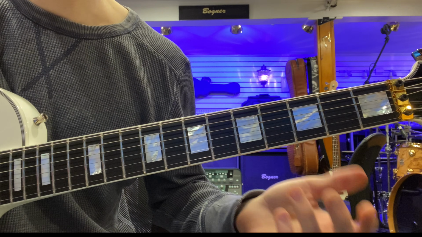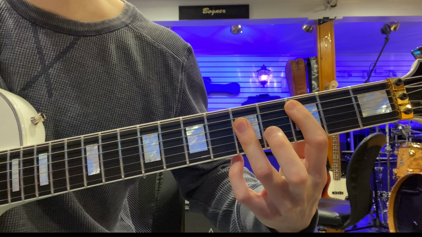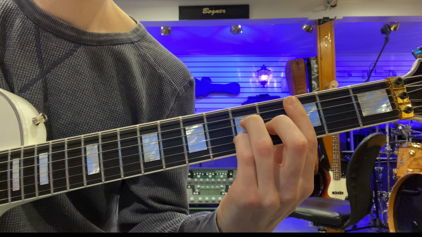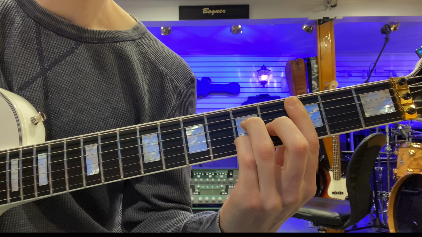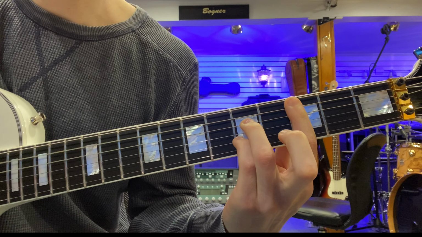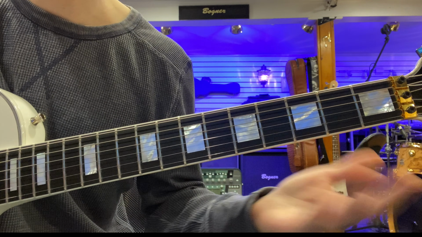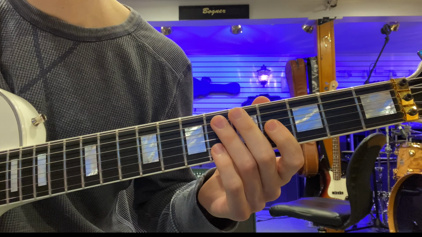If you wanted to take this a step further, this would apply to a C major chord, a C major 7 chord, and also a C dominant 7 chord. It would work over all those different types of major chords.